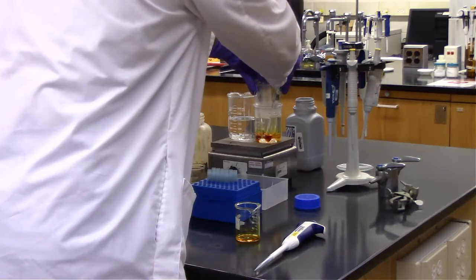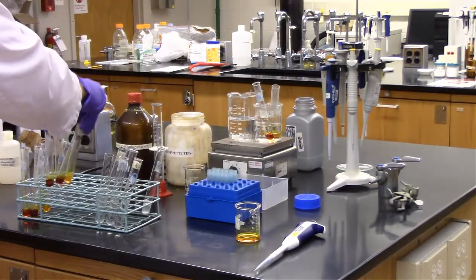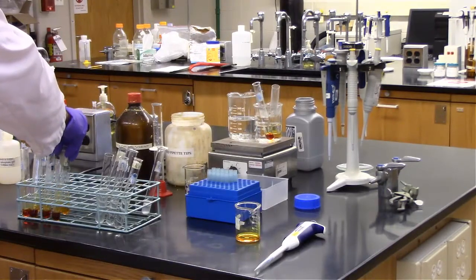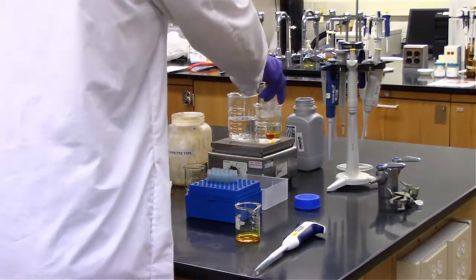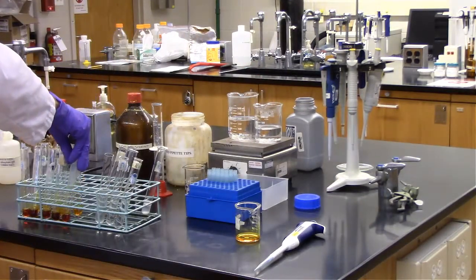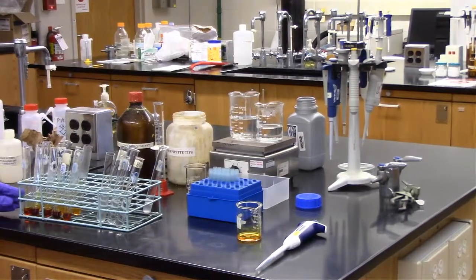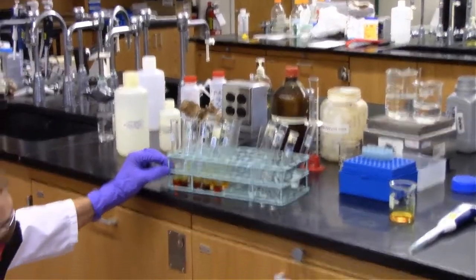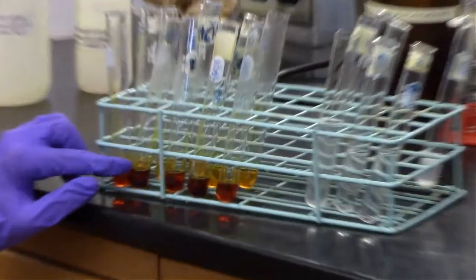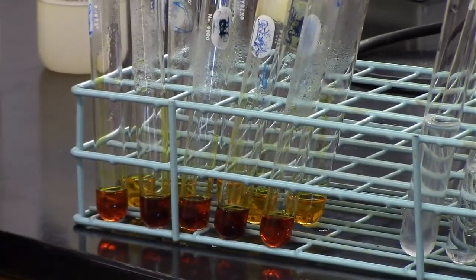Taking those out with the controls. Here's a pretty good view. You can see that that first test tube to the left is a little bit light, and the last test tube to the right is also a little bit light. The three in the middle are all about equally as dark.